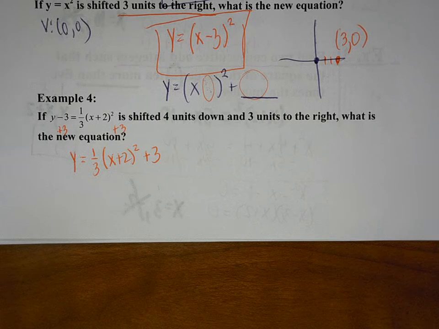Okay, is that the y value? I'm showing it, the negative 1, and then that just changes the sign. Perfect.